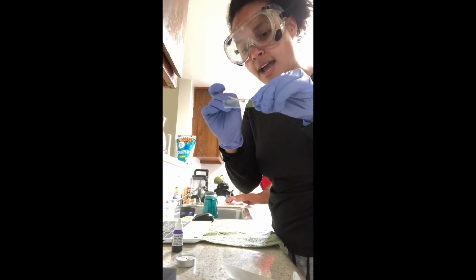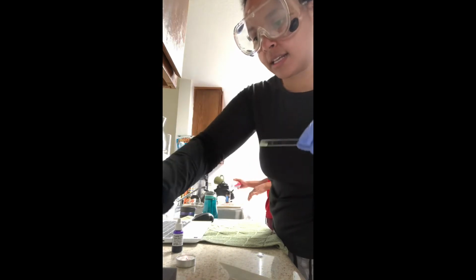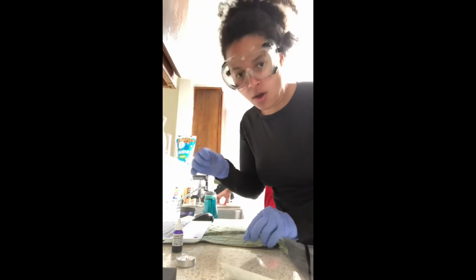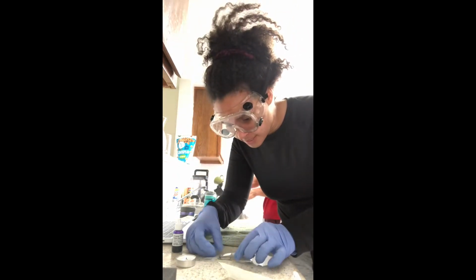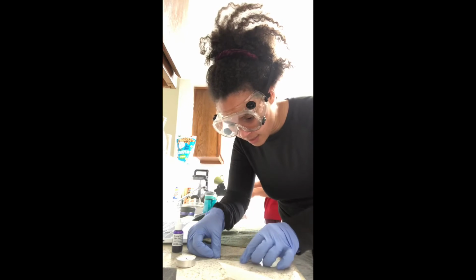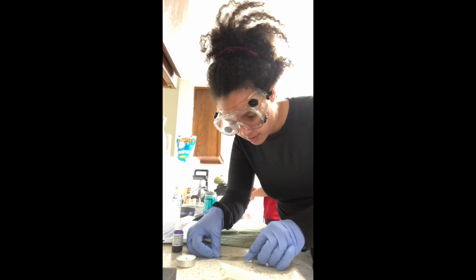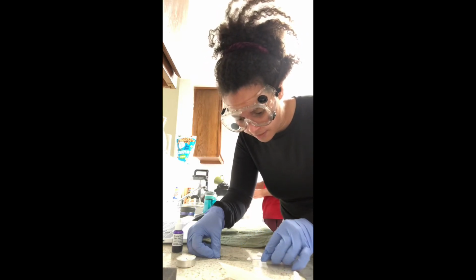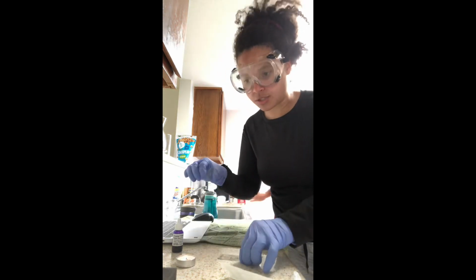Then with this slide, I will take a clear blank slide with nothing on it, hold it at a 30-degree angle, and I'm going to wipe the stain across the slide. In the end, you should not be left with any liquids. And then I will let this air dry.